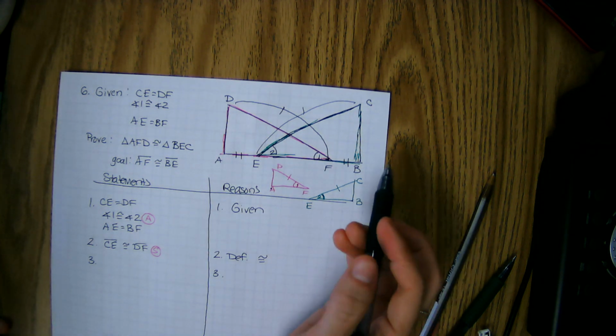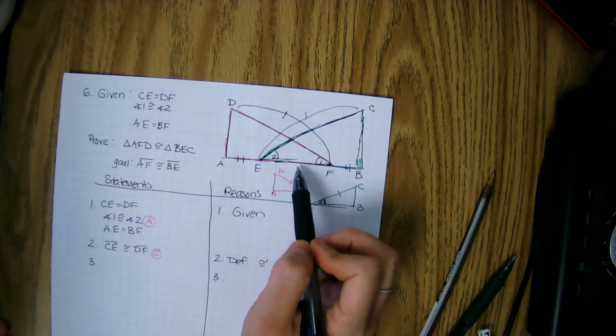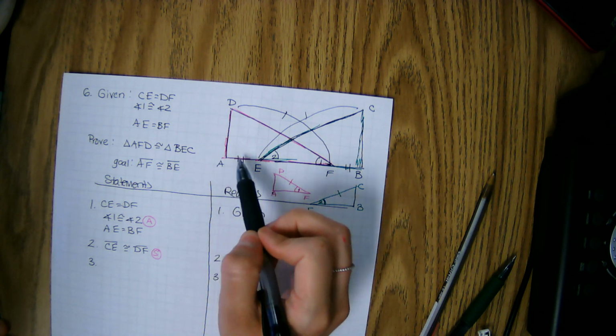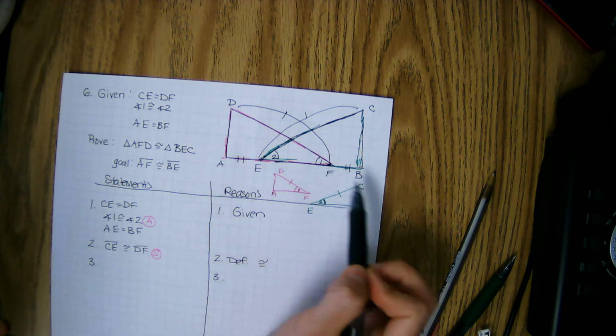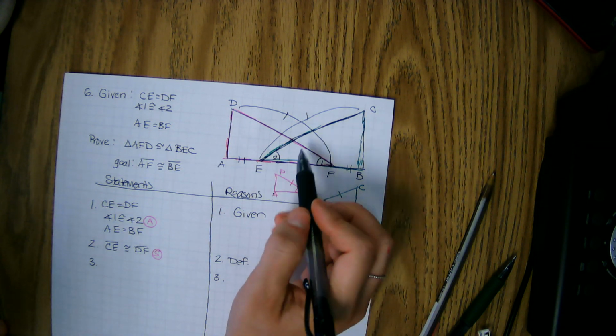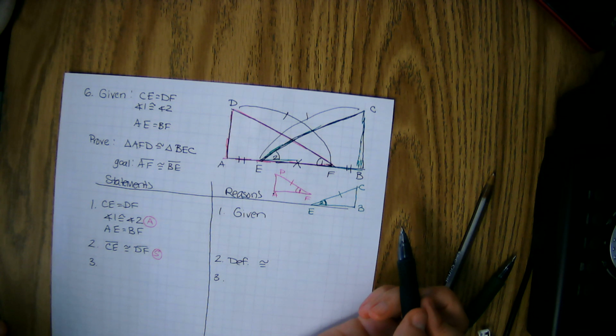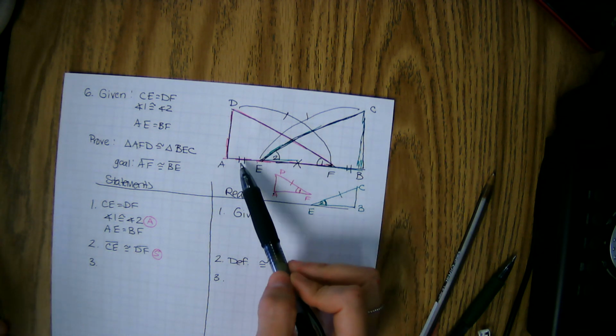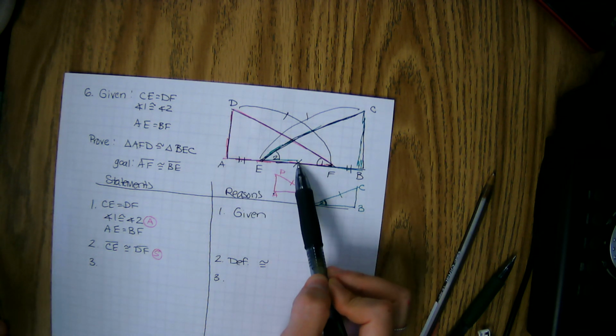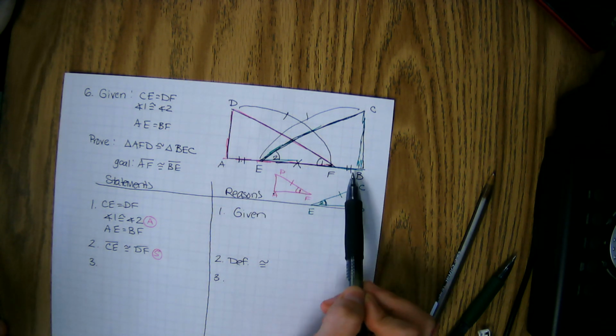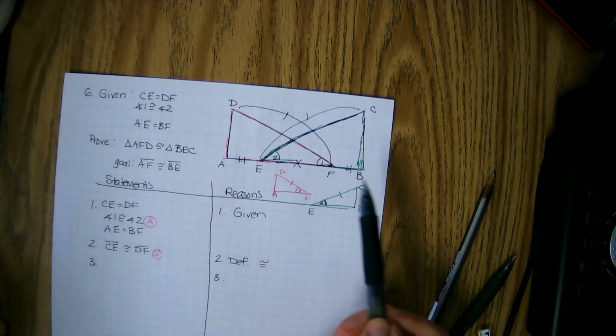So to do that, I need to look and say, okay, well, AF is made up of AE and EF. BE is made up of BF and FE. They're both made up of EF. So by reflexive property, I know EF is equal to itself. Now I can use segment addition because I have 2 sets of equals. I know the 2 parts are equal to the 2 parts of the green segment.